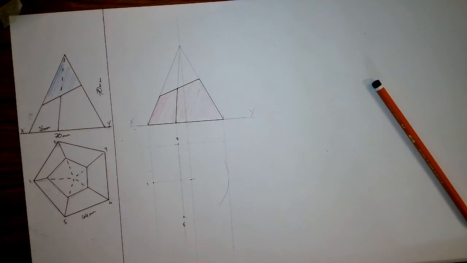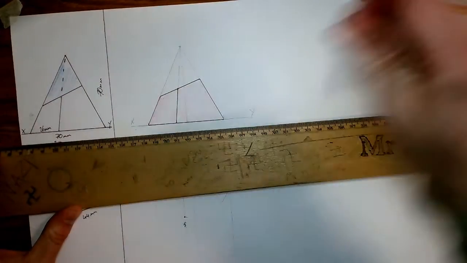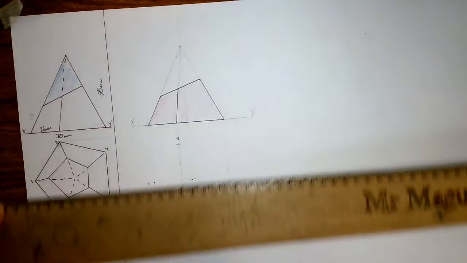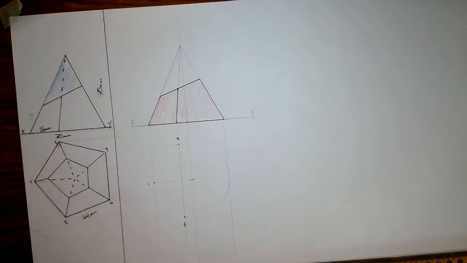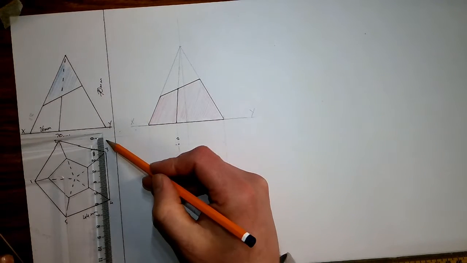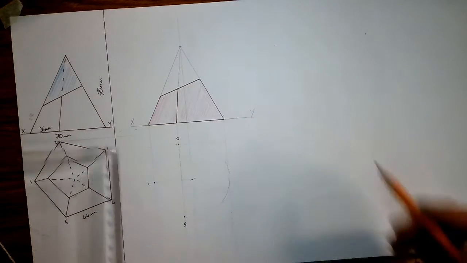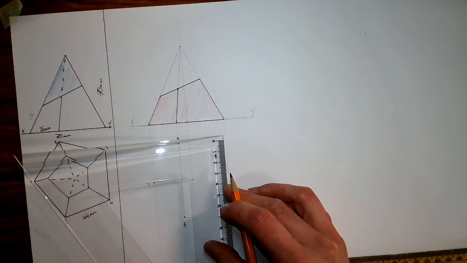Right, okay, that might not work. Okay, so we'll do it another way. Some people are saying they don't have compasses, so what we'll do is I'll just measure down the distance here, so that is 10, 12. Okay, so just down here, measure down 12.